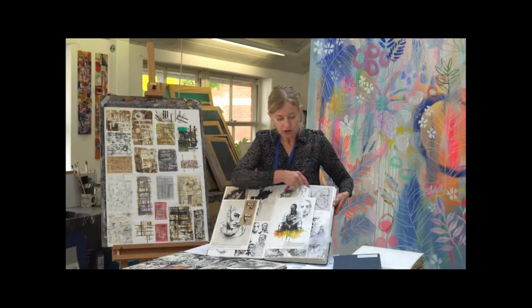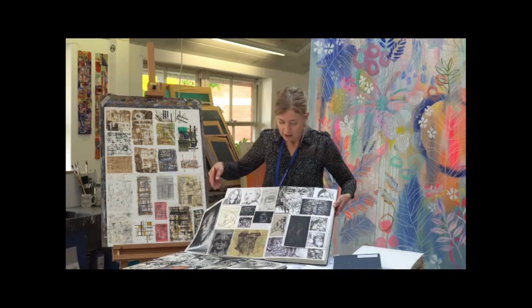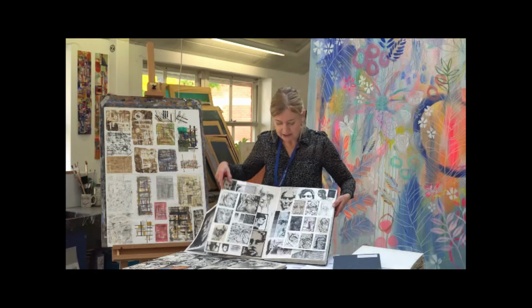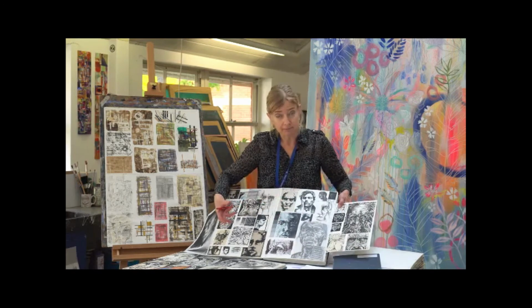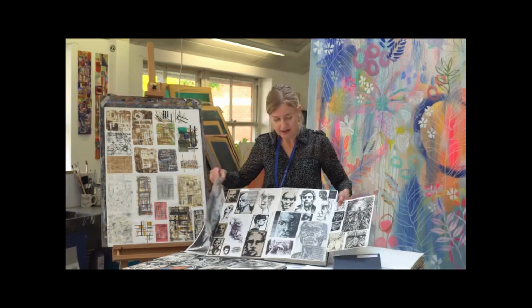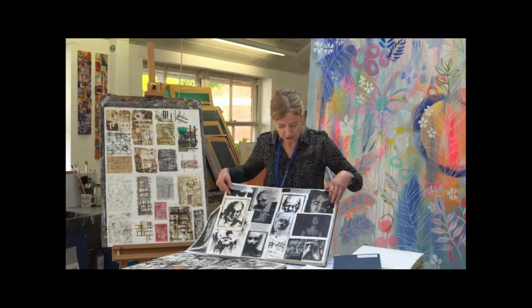As you go through, you'll notice that there are annotations, there are little bits of writing, and many, many different techniques again used, experimental ideas. The books are very full and busy. We really want to emphasise having the pages really, really full, very vibrant.